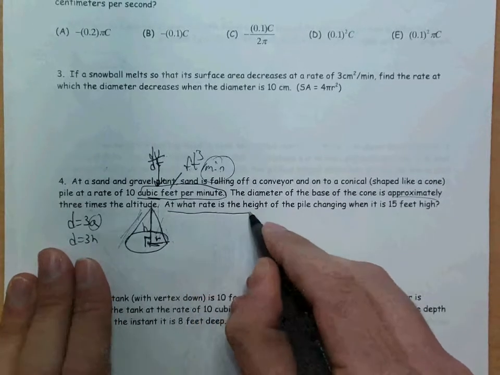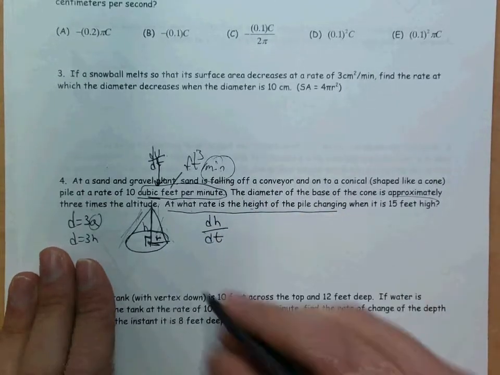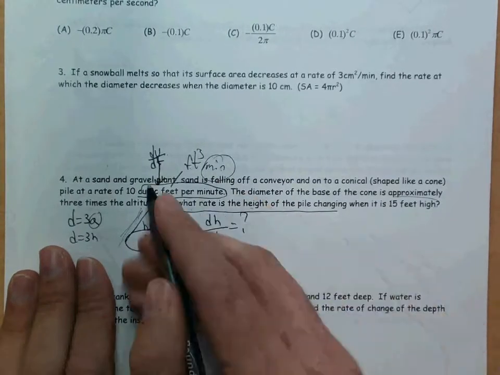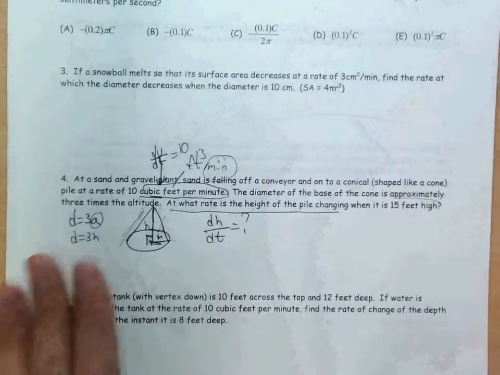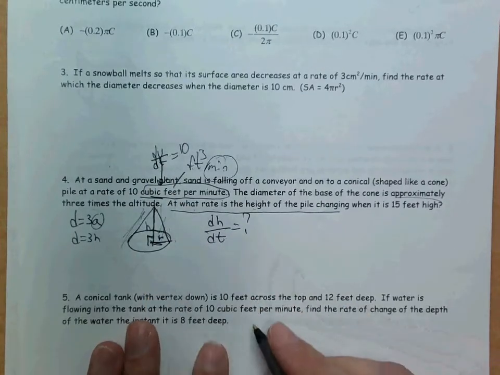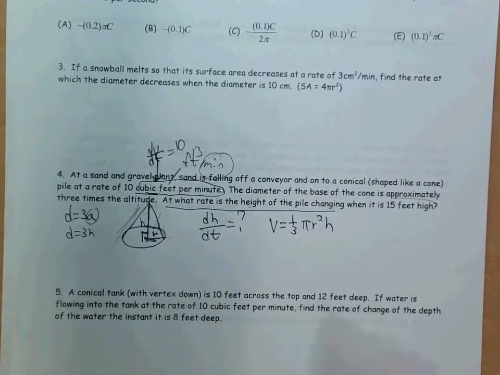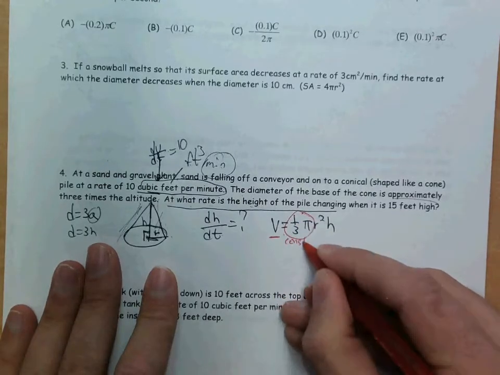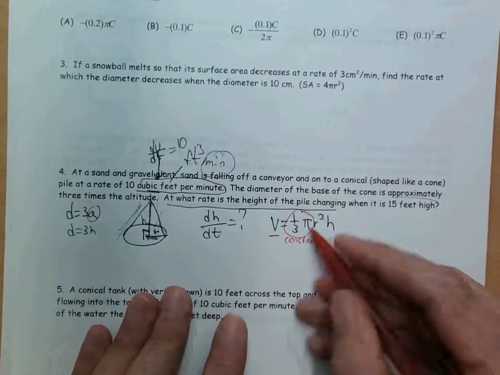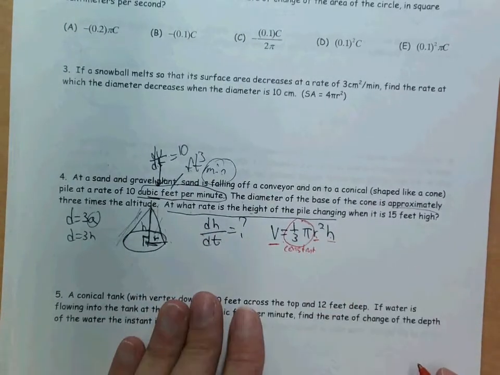It's asking at what rate is the height of the pile changing. The rate it's looking for is how much the height of the pile is changing. That's dH/dt. That's the same as the altitude of the pile. So we have one rate that it gives us, one rate that it asks for, so we need a relationship between V and H. So you should know that the volume of a cone, volume equals 1/3 pi r squared H. Okay, when we look at this equation, V is the volume and we know dV/dt, so we're set there. 1/3 pi, all of this is a constant. Pi is just a number. 1/3 of pi is about 1.